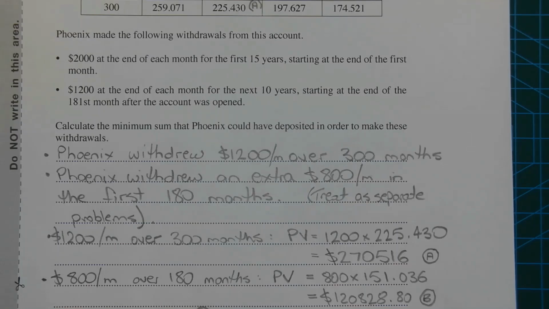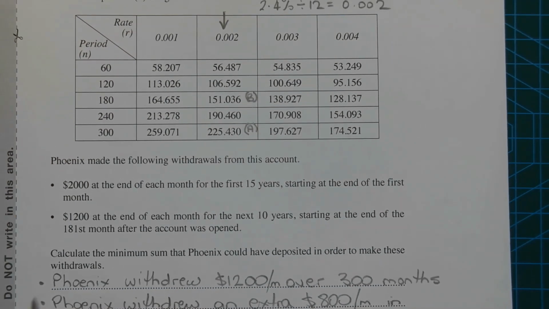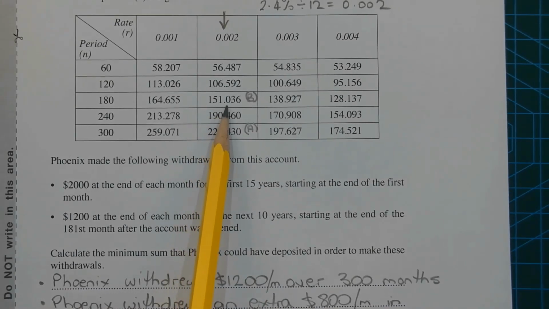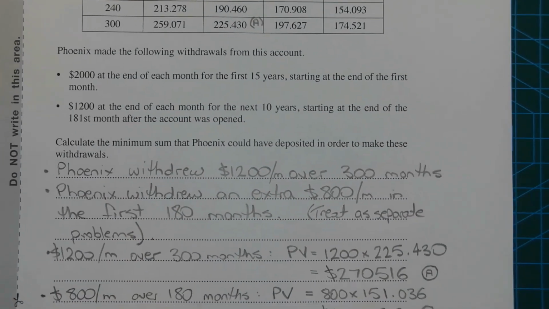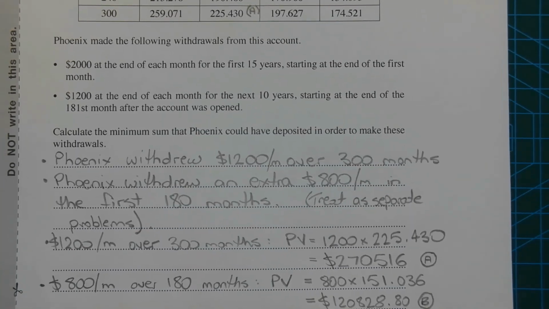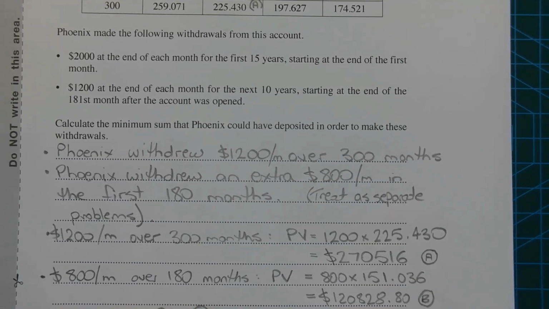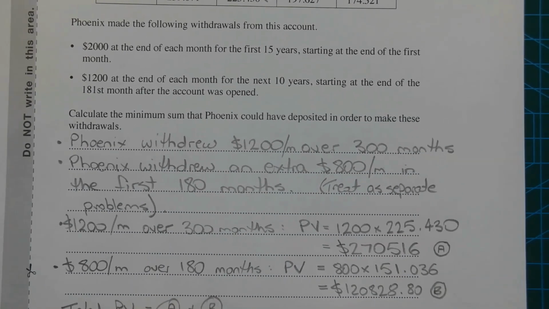So to find the present value for $800 per month over the first 180 months, going back to our table, we need this row here, and the interest factor is 151.036. So the present value is $800 multiplied by 151.036, and we get $120,828.80. And I've labelled that with a letter B.